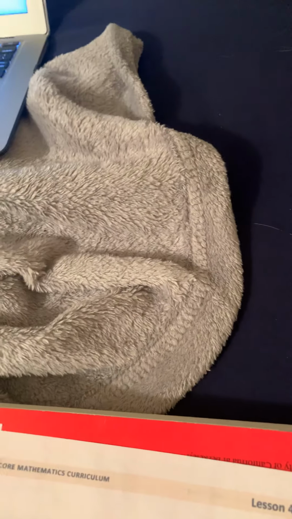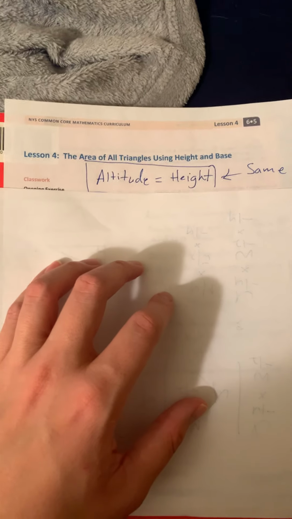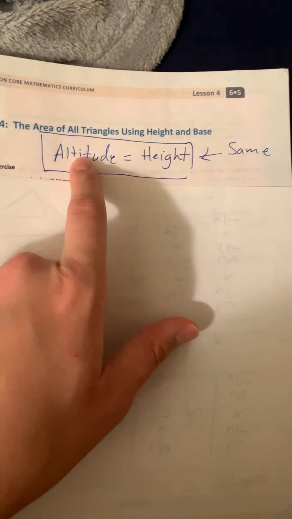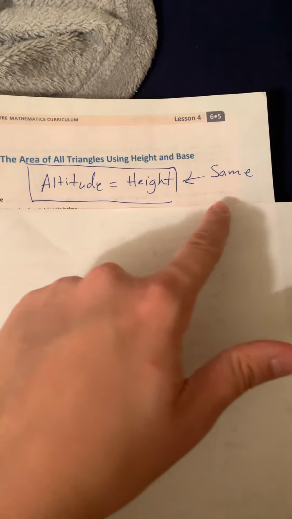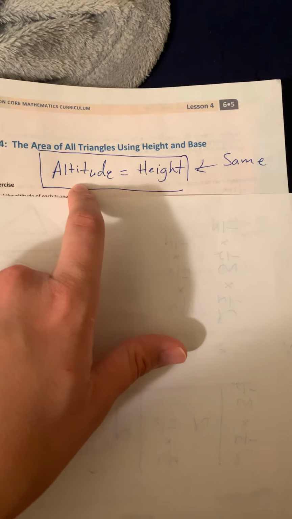And begin with this. Lesson 4 says the area of all triangles using height and base. I want you guys to begin the lesson in this part right here, right above classwork and the opening exercise. I want you guys to write down this: altitude equals height. They're both the same thing, so I just put an arrow indicating that if you hear the word altitude, it's gonna be the same thing as the height.